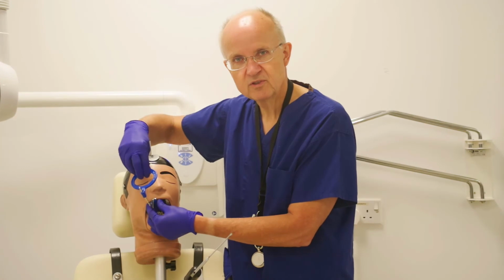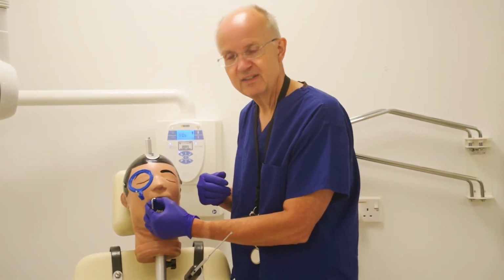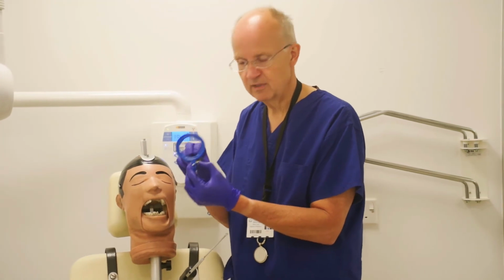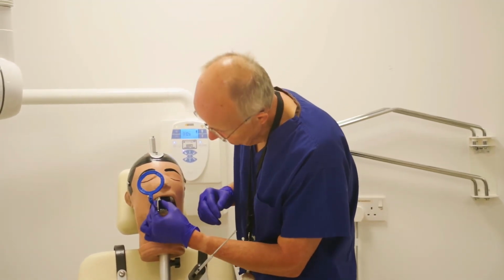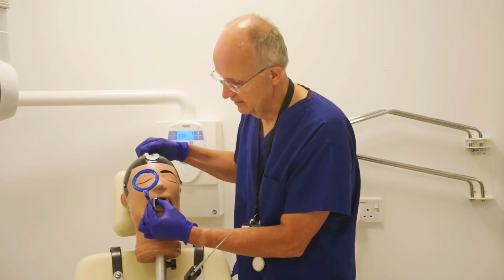And you can also, when you do that, feel whether it's touching the roof of the mouth, because if it is, it's going to bend. So you may have to just off-centre it slightly. Having got that into position, you then ask the patient to bite down onto it.